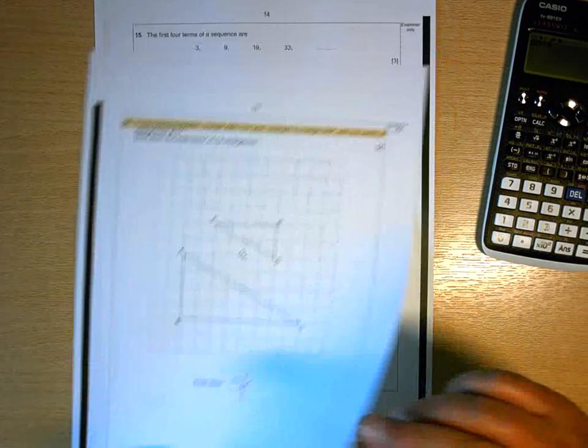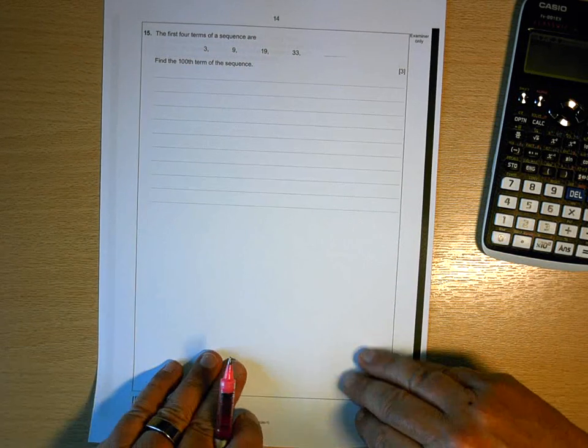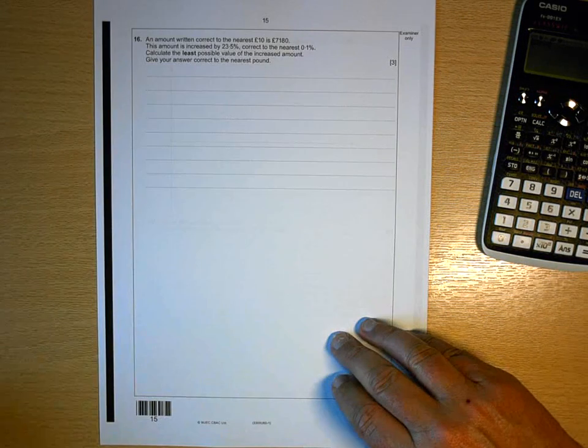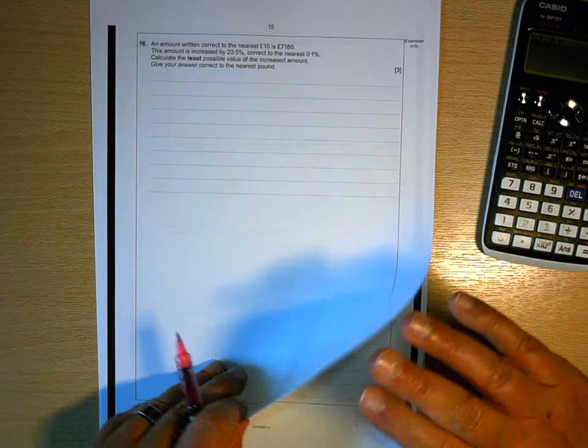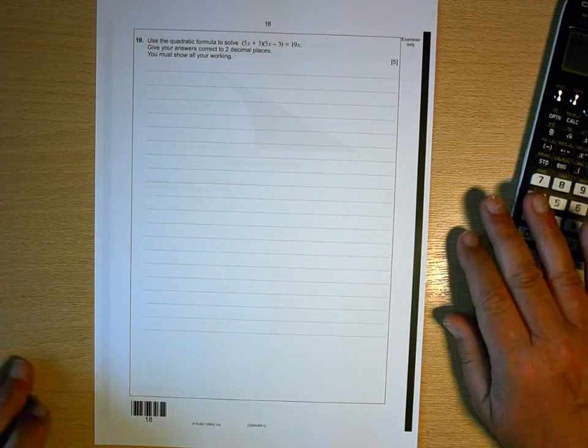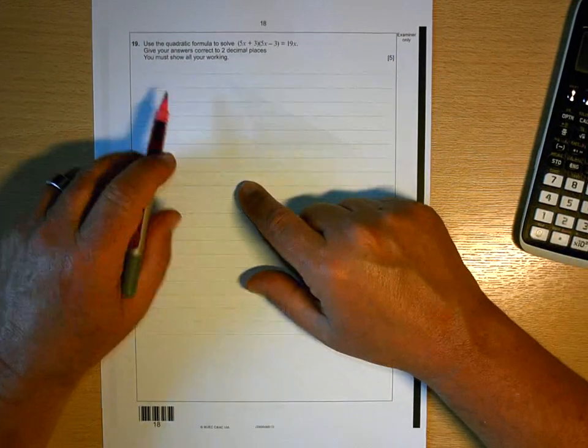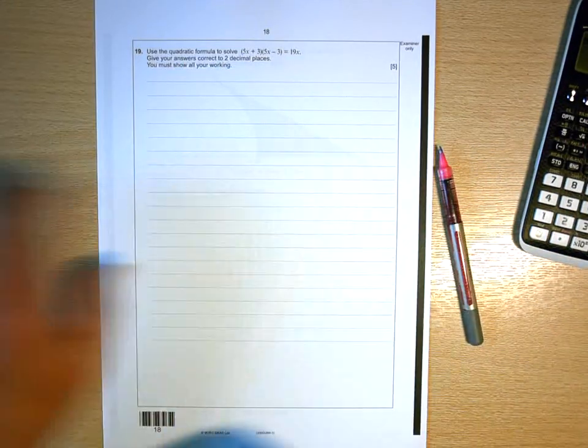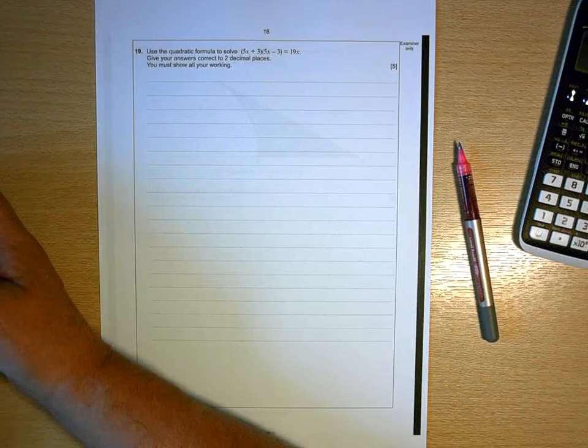Question 15 isn't one that we've covered. Question 16, 17, 18, 19 is the last one that we can do. Now this says use the quadratic formula to solve that equation. The quadratic formula you're given.